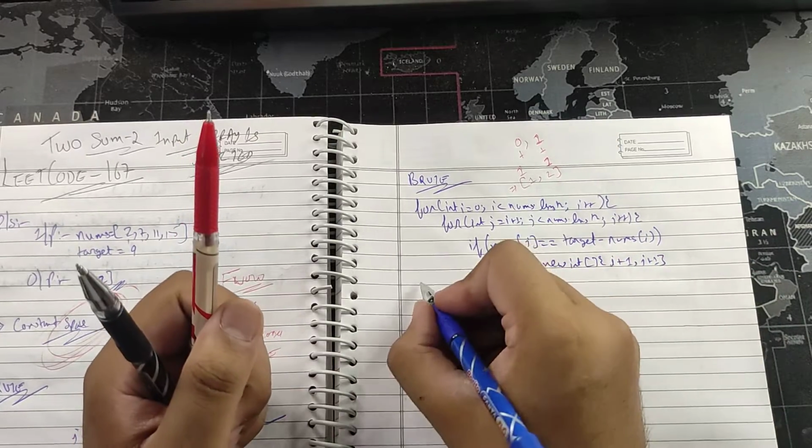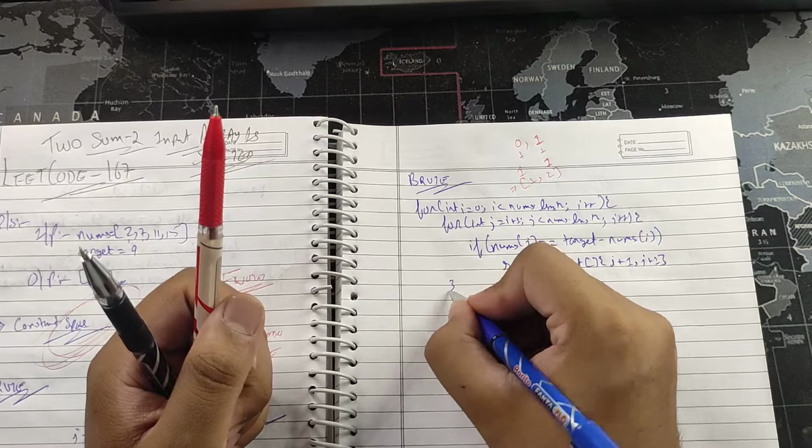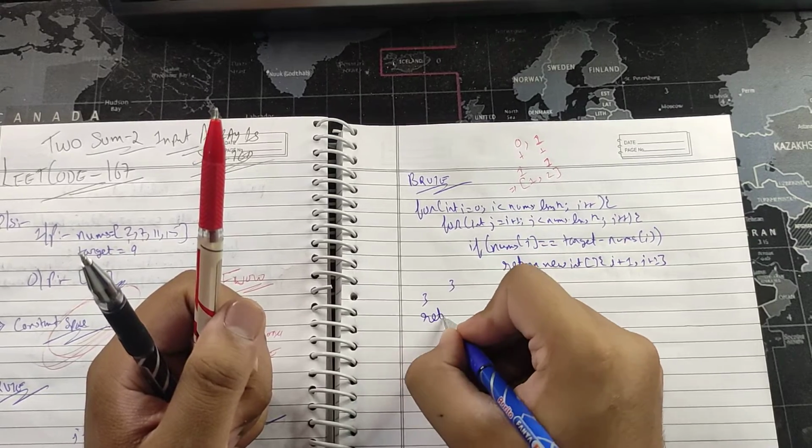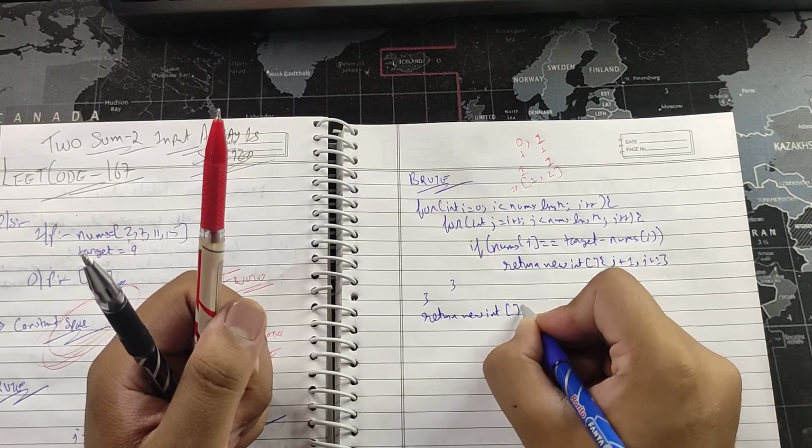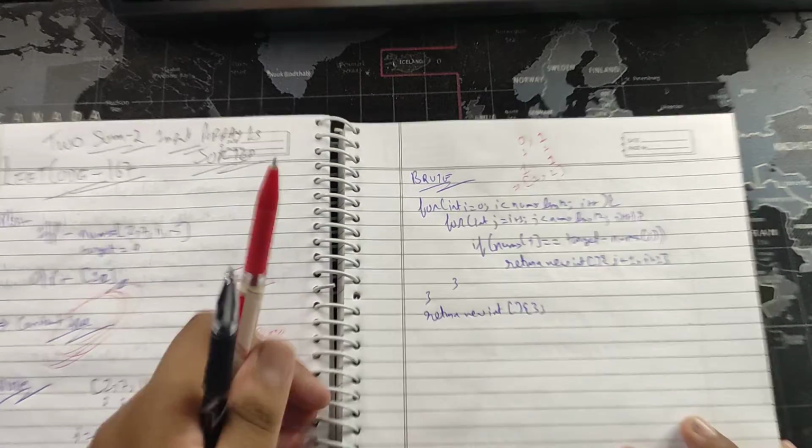Alright, and finally, if unfortunately you don't find it, then simply return an empty array. Return new int empty array. Okay guys, I hope this thing is clear.